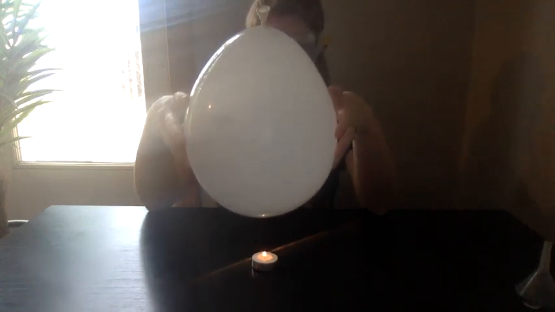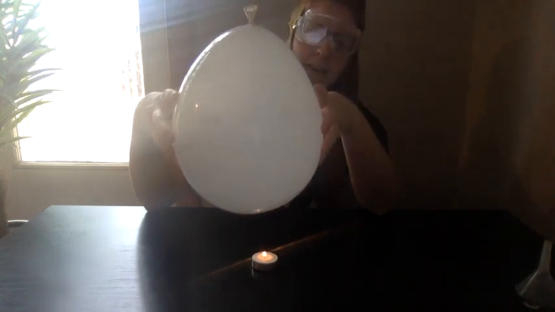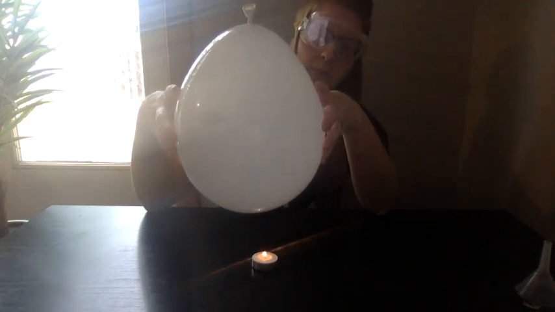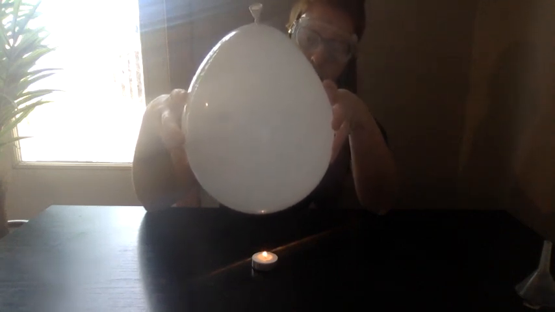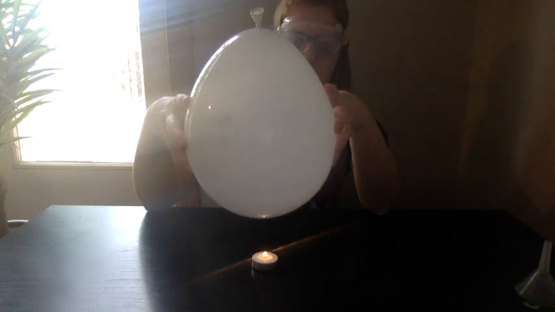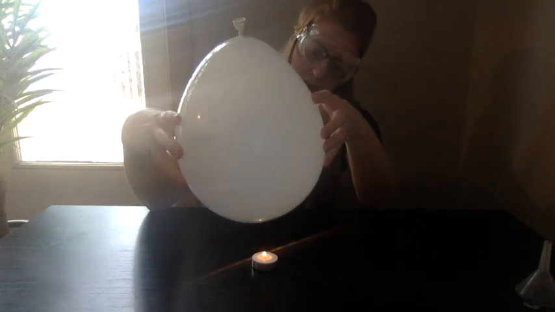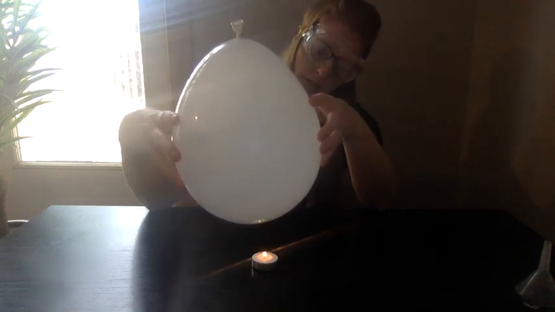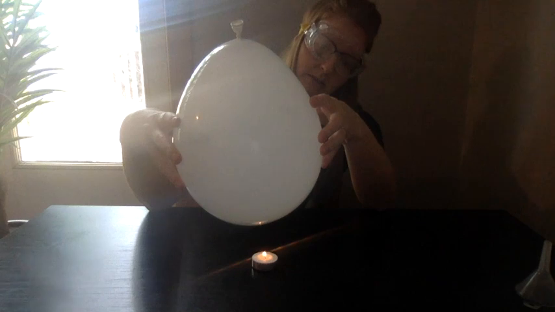And the reason being is because the water that's on the bottom of this balloon is absorbing that heat. And so instead of it making the balloon pop, the water is taking in that heat, which is saying that the balloon will not pop until that water cannot hold any more heat. And you can kind of see the bottom of the balloon getting a little darker because it's being roasted by the candle. And even as I sit here, it still isn't popping because it has that water to absorb that heat. We'll give it a few more minutes.